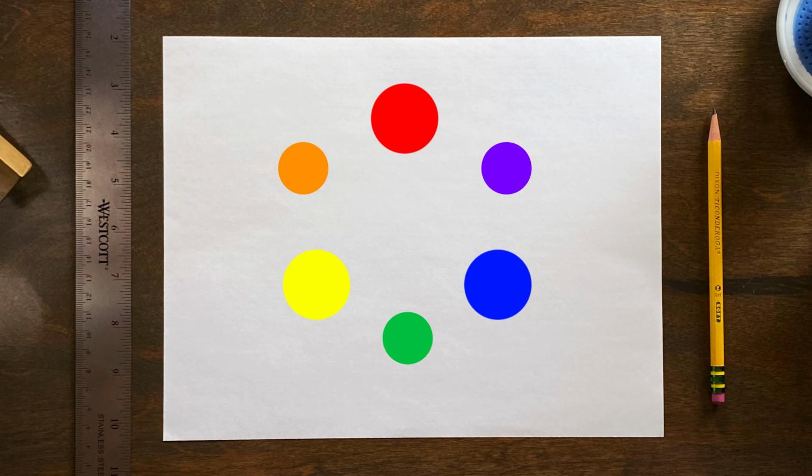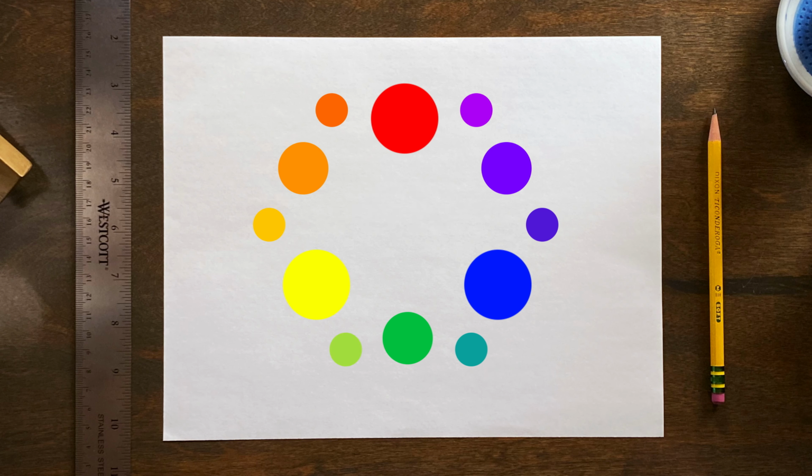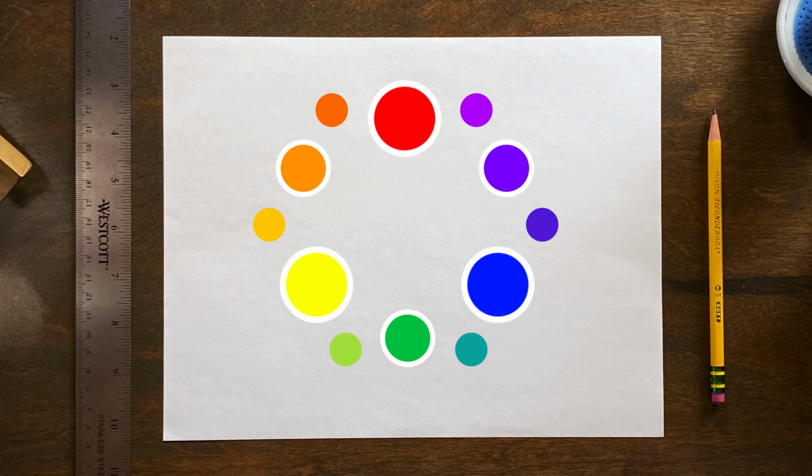Between each primary color and secondary color is a tertiary color. A tertiary color is formed by mixing a primary color with a secondary color next to it on the color wheel. Tertiaries are like subtle steps between colors, like blue-green and blue-purple, or yellow-orange and red-orange. You can also make tertiaries using just primary colors, because secondary colors are also made of primary colors. It just depends on the amount of each color that you use.